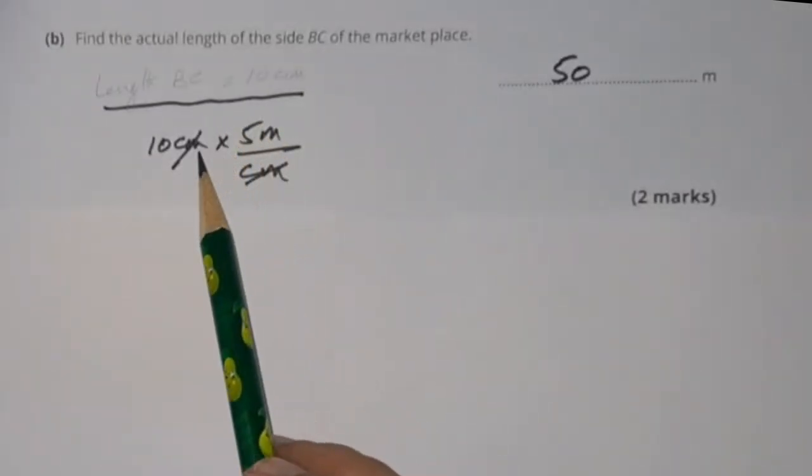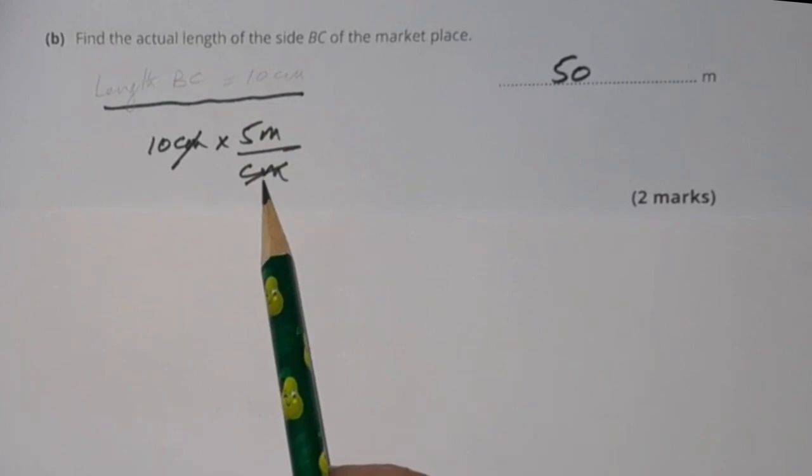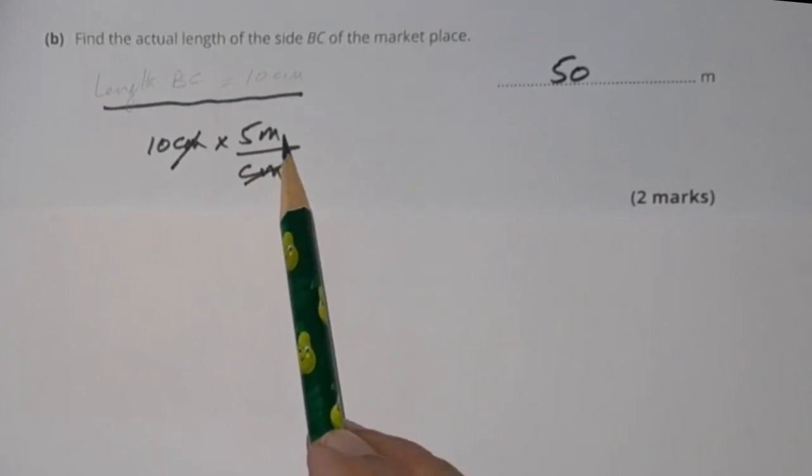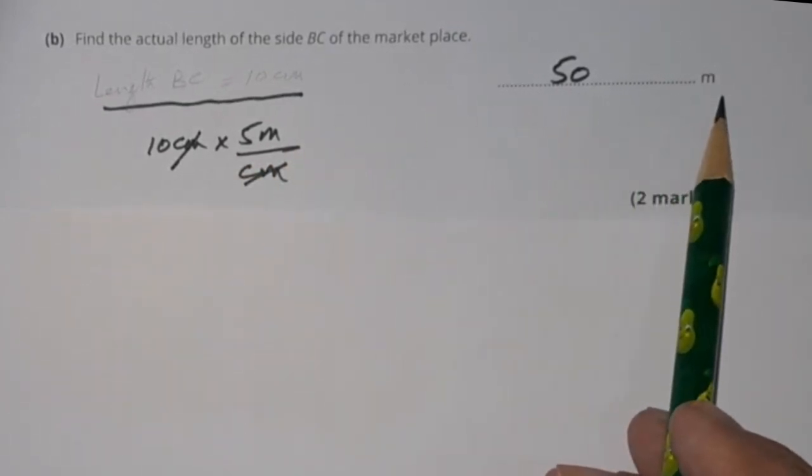So 10 centimeter multiplied by 5 meter per centimeter, because 1 centimeter represents 5 meter. Centimeter and centimeter get cancelled and we got 50 meter length.